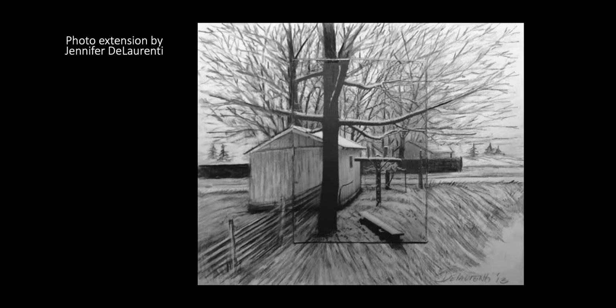And you can see here that although she's matched the values rather artfully, the photograph is only a small part of the piece, and she has extended it to sort of imagine what the rest of the background might look like. We're going to look at several of these here.